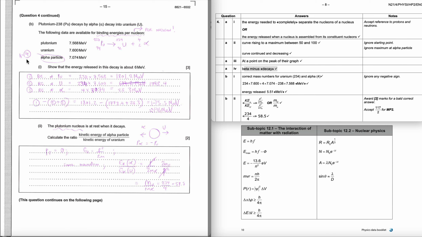234 plus 4 is equal to 238. In each of my stages here, I'm taking the number given in the question, 7.568 in the case of plutonium, and multiplying by the number of nucleons in there. We've got a couple of numbers, and it's always a good idea to write those things down.